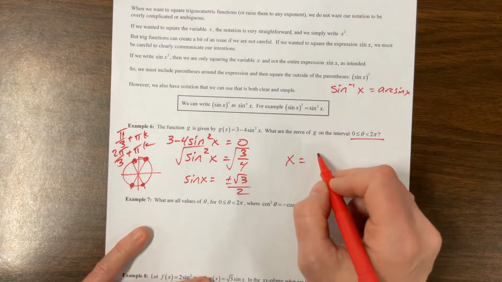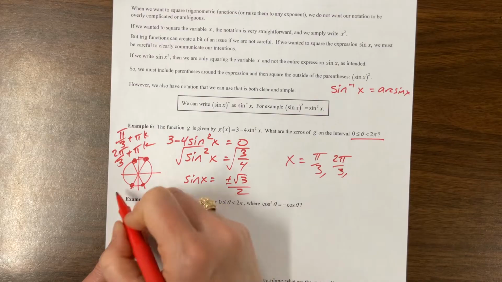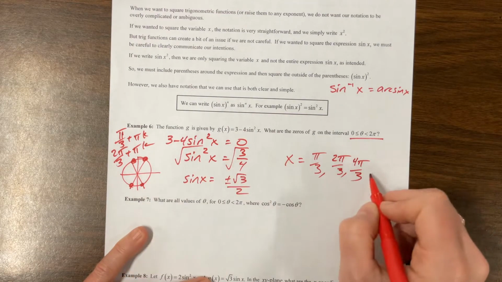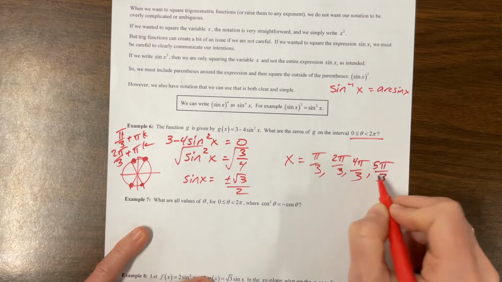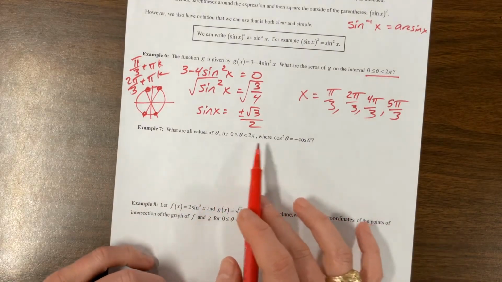So I want pi over 3, I want 2 pi over 3, I want 4 pi over 3, and that one, 5 pi over 3. So just make sure you answer the question that was asked. What are the values of theta on this interval?